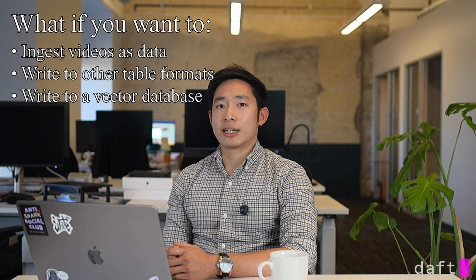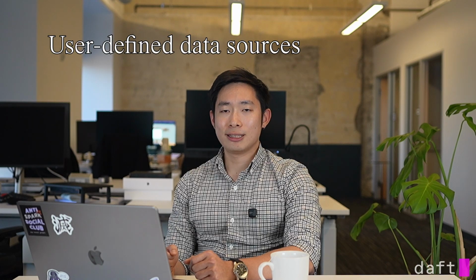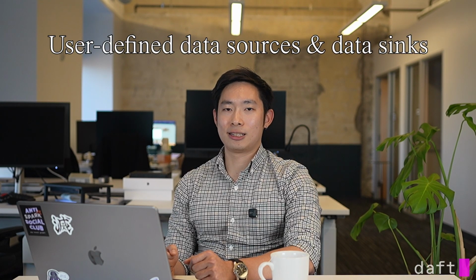Maybe you want to write to a vector database. How do you do all of this while still leveraging the power of a distributed data engine? Here at Daft, we created user-defined data sources and data sinks to address exactly this problem.